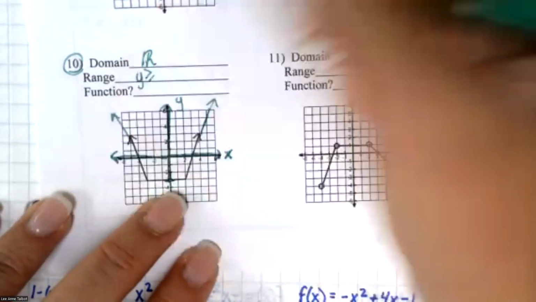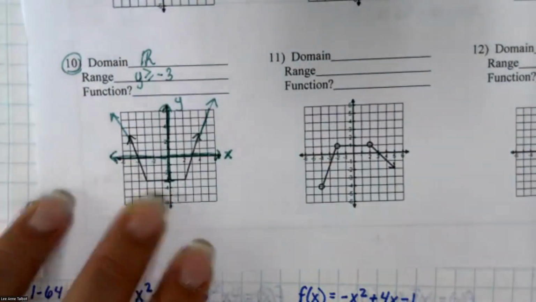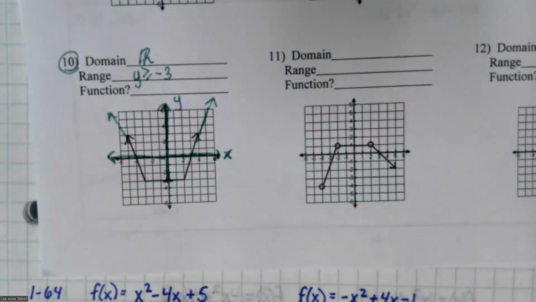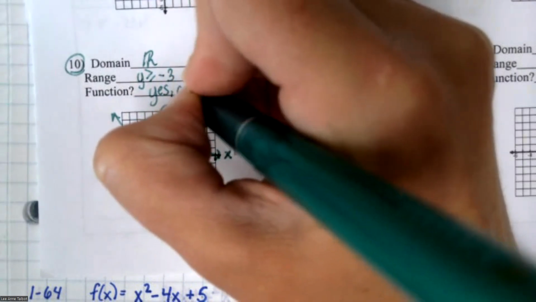Y is greater than or equal to -3. Is it a function? Yes. Is it continuous? Yes.